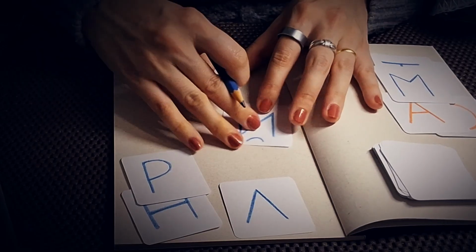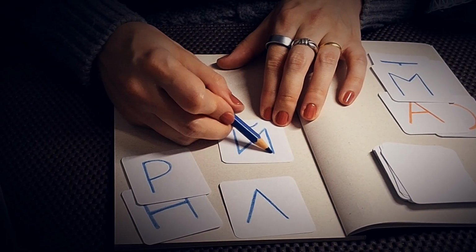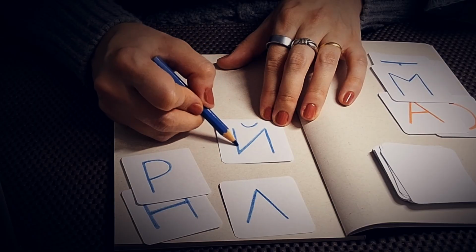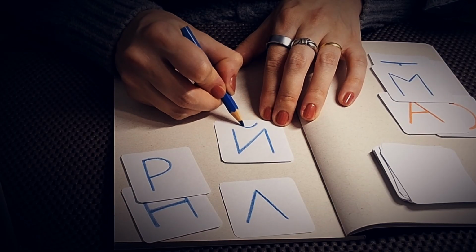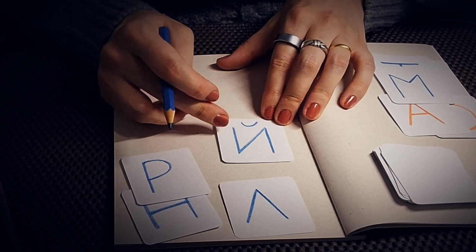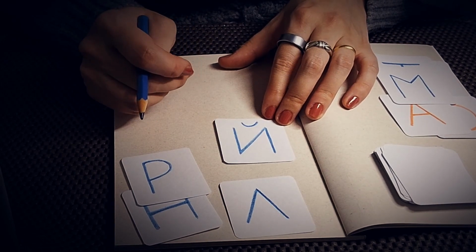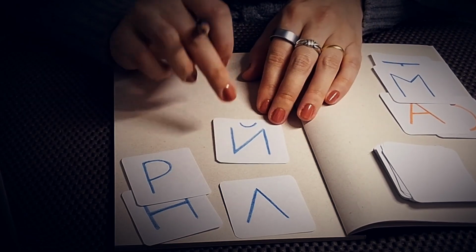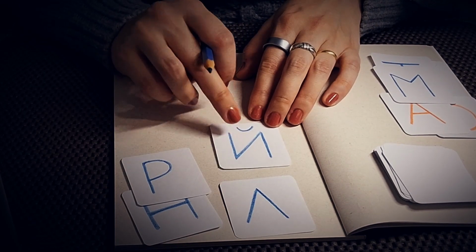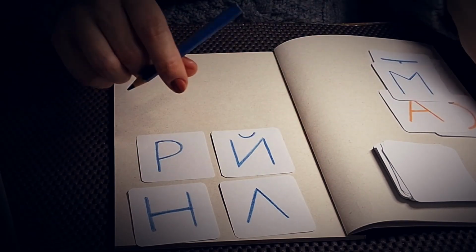The name of this letter is I краткое, literally I short. And the sound it makes is Y. Y, like the first sound in the word yes. Yes. So these are the four consonants.